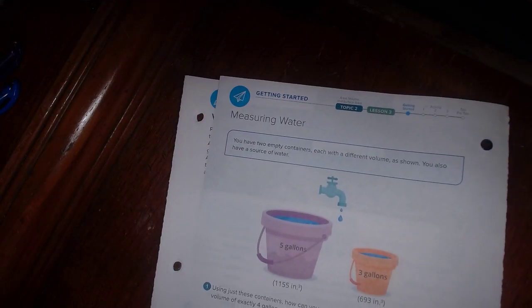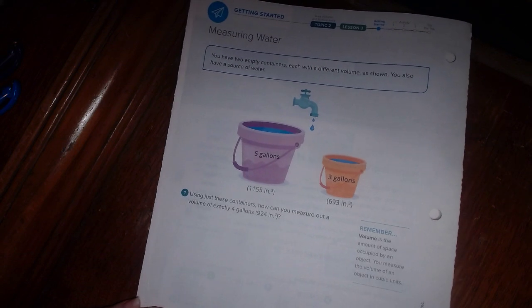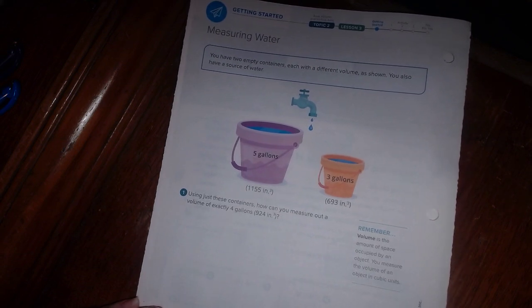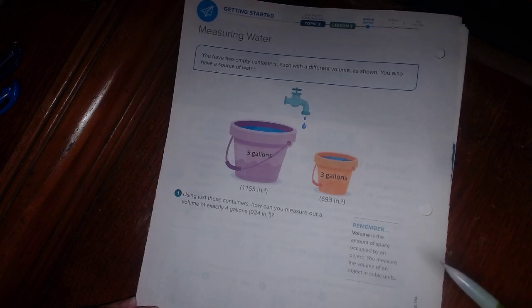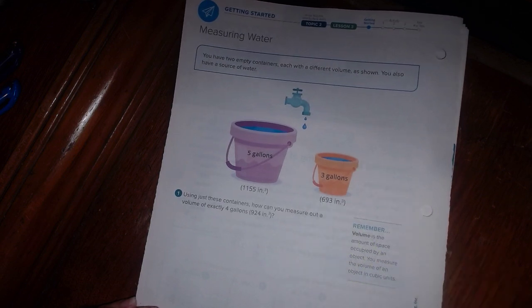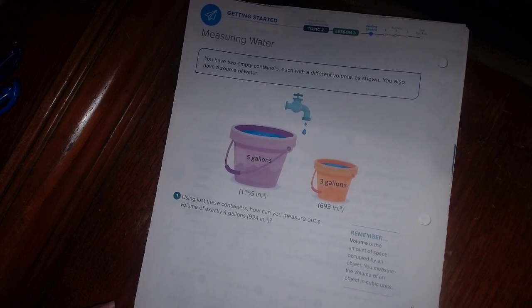We're skipping the getting started for now. It is a rather interesting problem. If anybody wants to try that and turn it in, I would consider giving you an extra credit point if you could write out an explanation as to how you could do that. It's a fun problem. I'm going to challenge you to think about it.